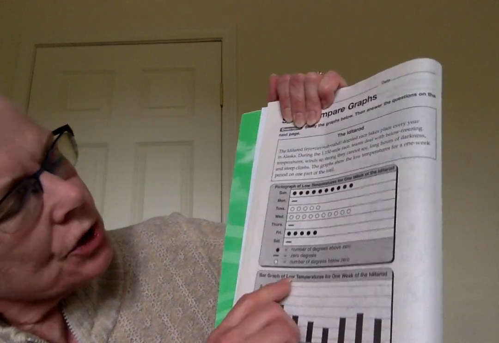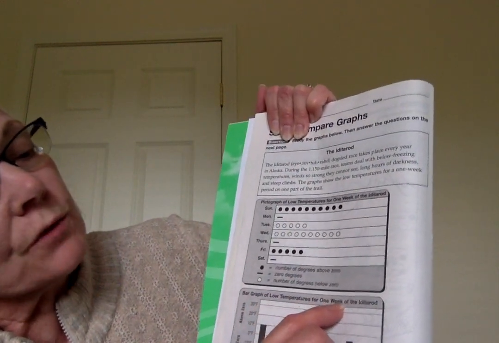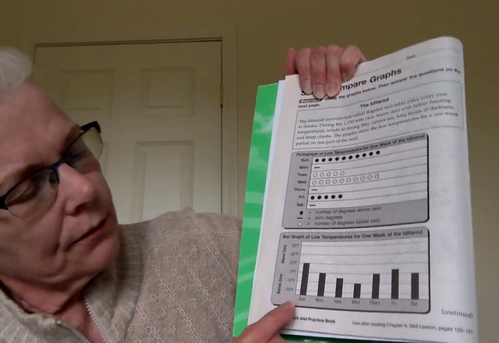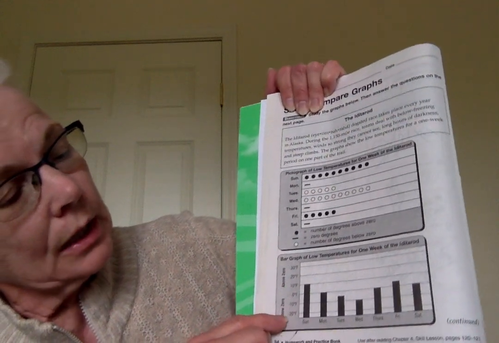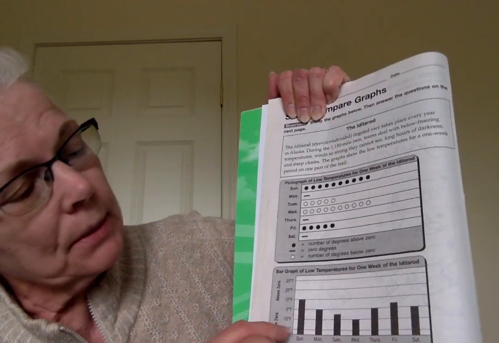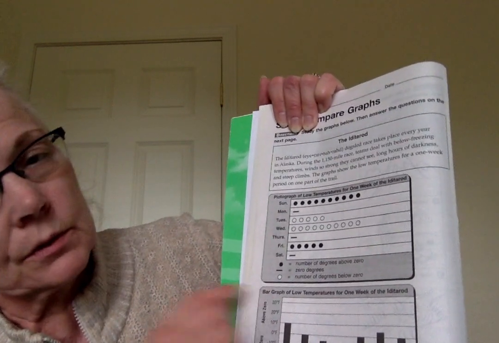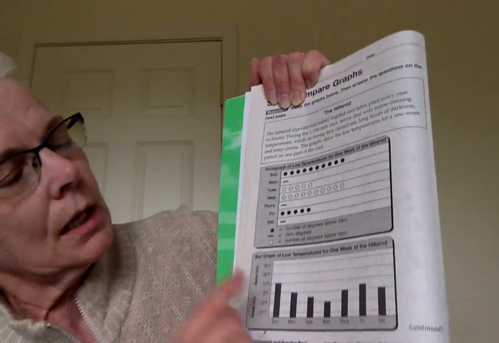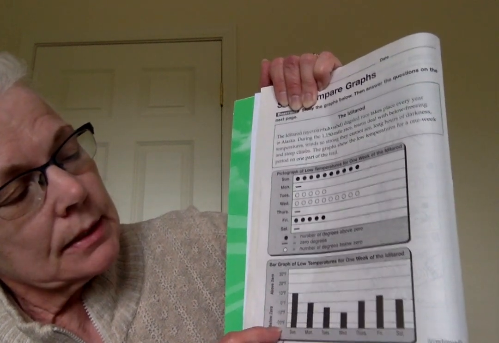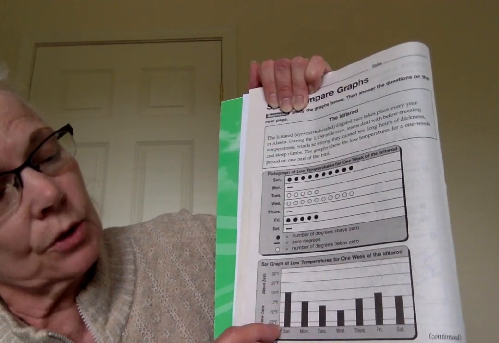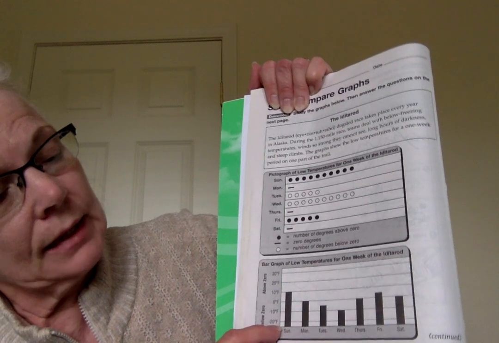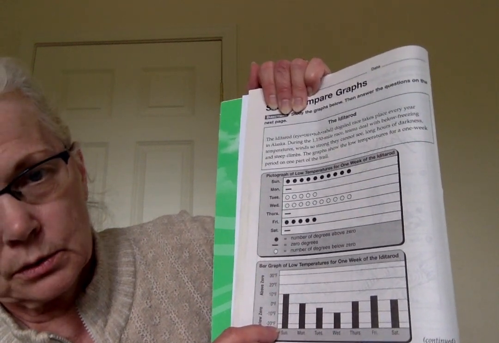Now we can see the same information here. The bar graph is showing low temperatures for 1 week of the Iditarod. They've listed the weeks down here and the temperatures over here. And if you look, you see that the temperatures are 10 degrees apart. So they're counting by tens. But they didn't start at the bottom with 0 because some temperatures were below 0. So they started at less than 20 degrees below. That's important to look at. So now we're going to go to the next page and look at our questions.